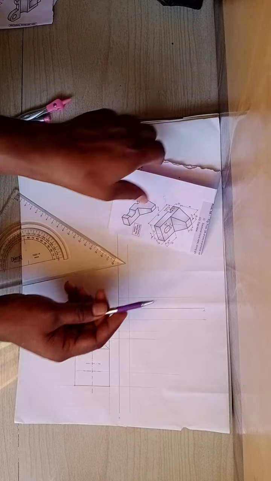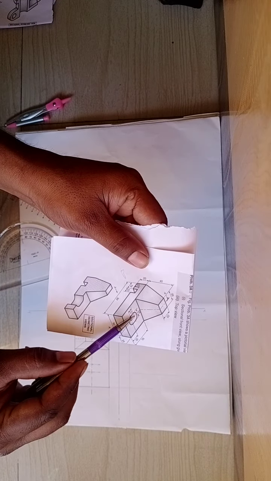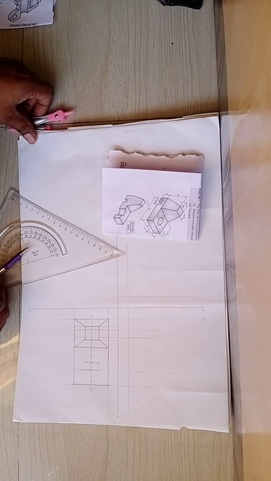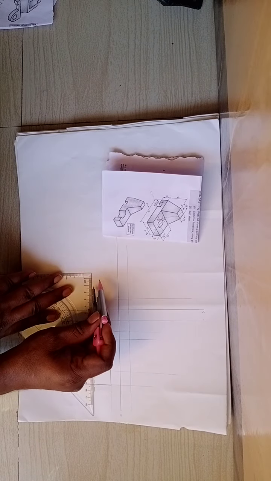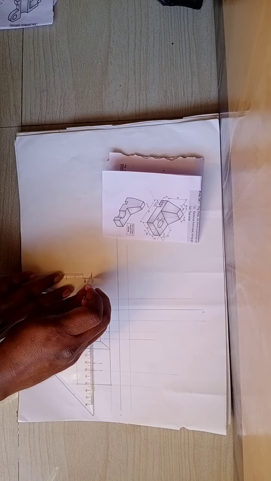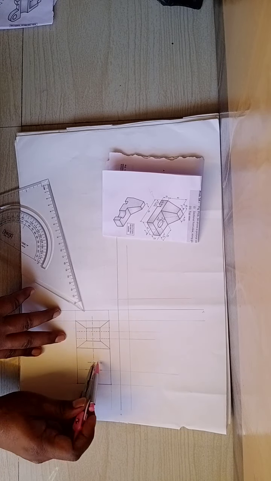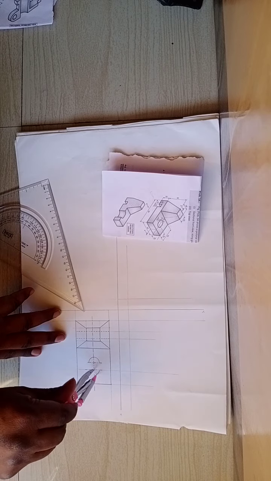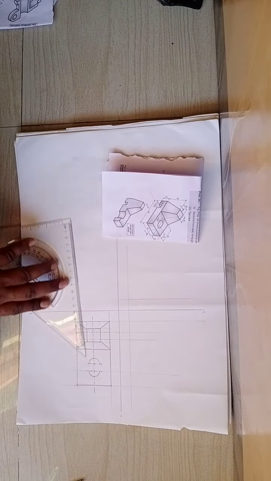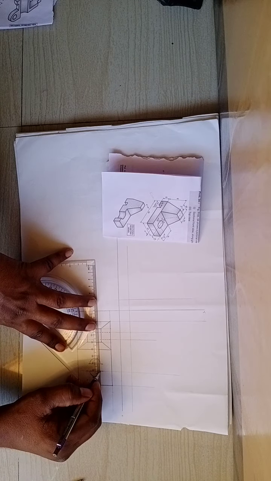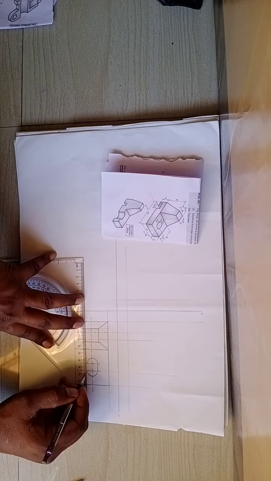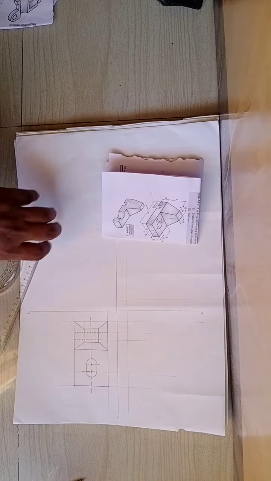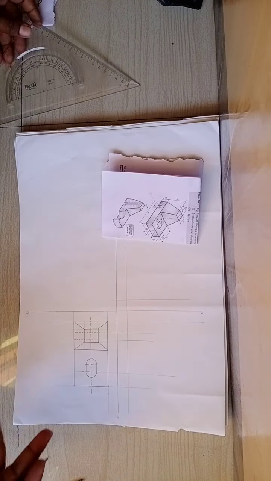Then we will draw this portion. Here a 16 mm diameter is given, so we'll take 8 mm as the radius. And the remaining portion will be a straight line. So our top view is just completed within 5 to 7 minutes. Let us start the front view.